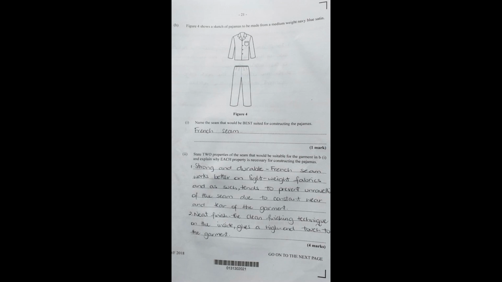Now, the first property is the fact that it is strong and durable. Now, our explanation: the French seam works better on lightweight fabrics and as such tends to prevent unraveling of the seam due to the constant wear and tear of the garment. The second property is that it has a neat finish. So the clean finishing technique on the inside gives a high-end touch to the garment.